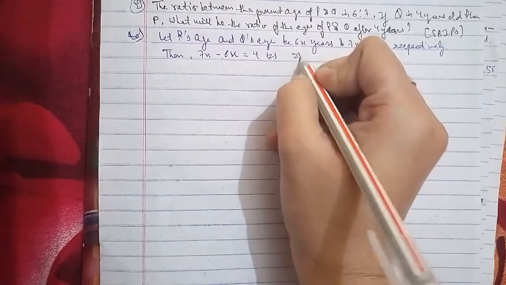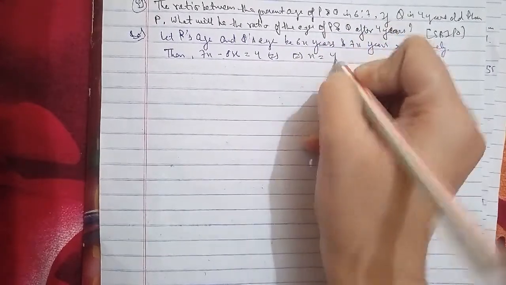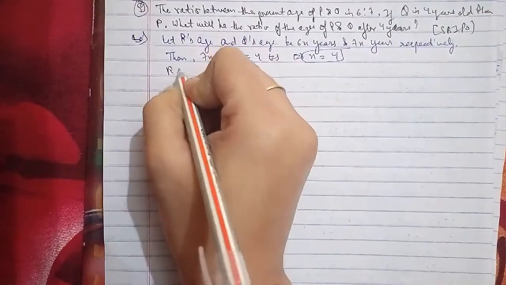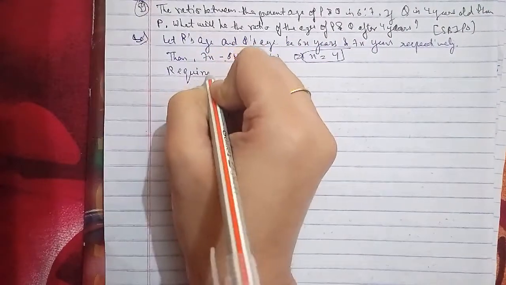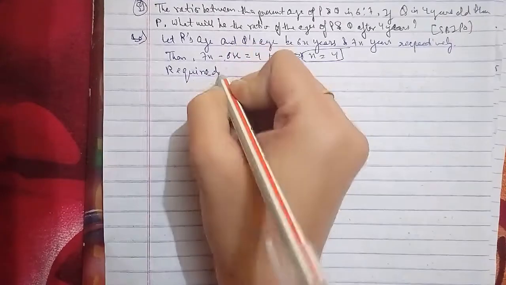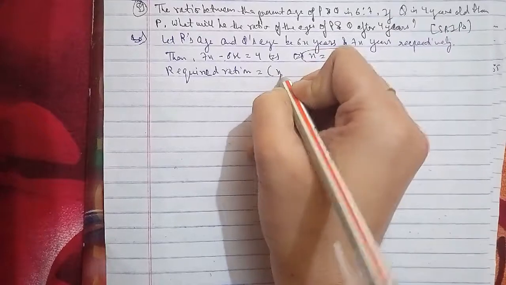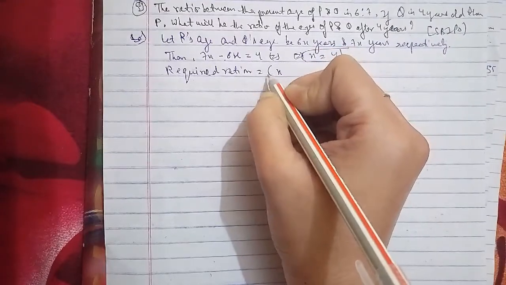So the required ratio, you will find it out. Required ratio equals (6x plus 4) to (7x plus 4).